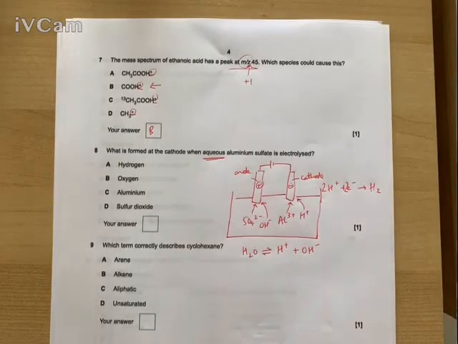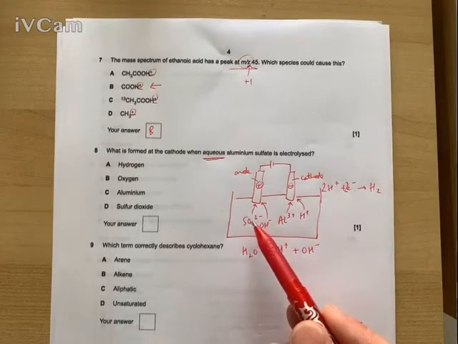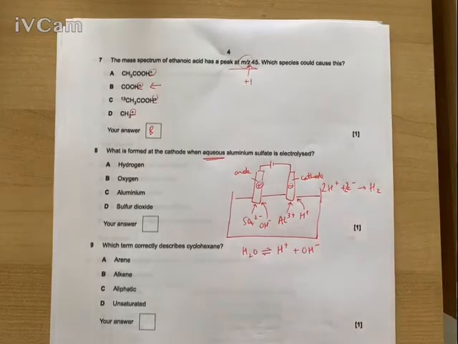At the anode, we've got competition between the sulfate ions and the hydroxide ions, and our rule for A-level is that out of all the things that they can give us, halide ions can be discharged at the anode.